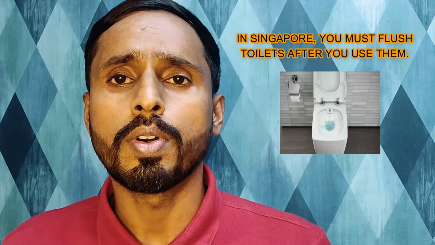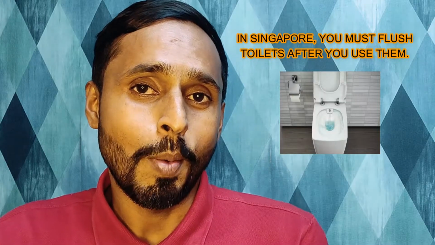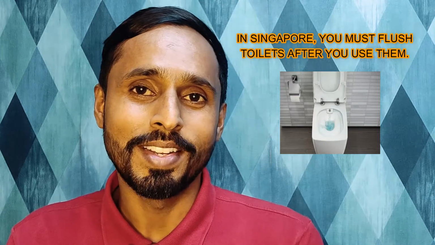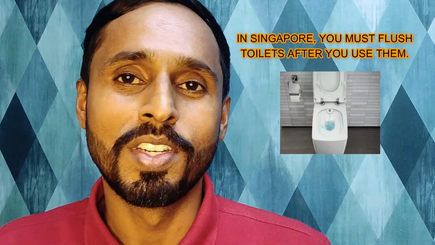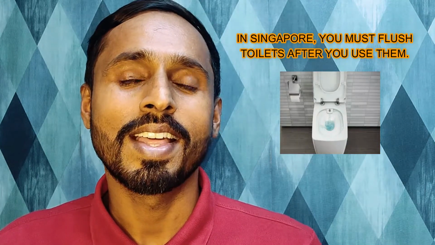Let's look at some examples to describe obligation. In Singapore, you must flush toilets after you use them. When I say this to my students, they wonder how the hell the authorities know if someone has flushed or not. I guess they have some sensors that let them know about these offenders. In my opinion, I like this. It's good. We need this law everywhere.